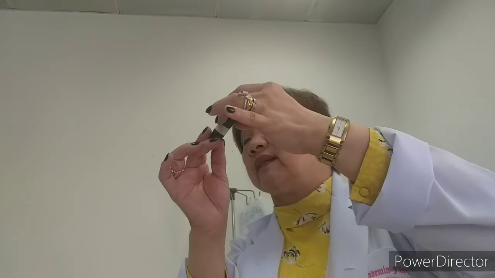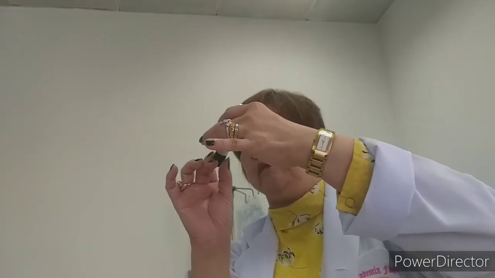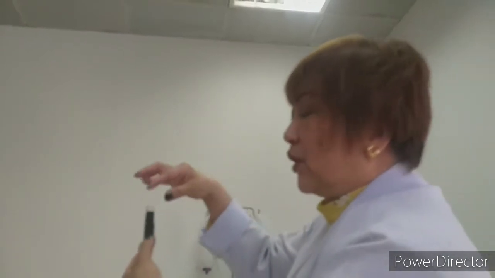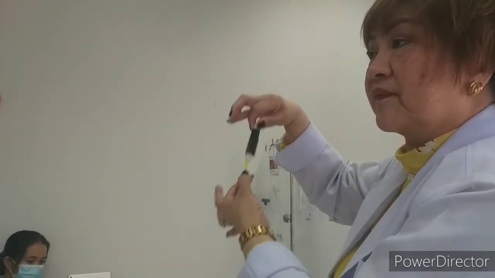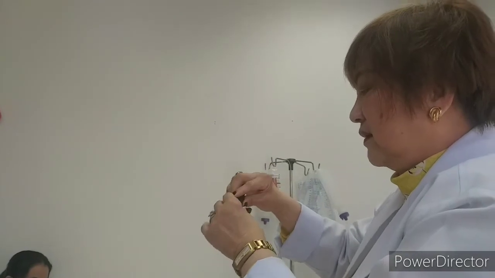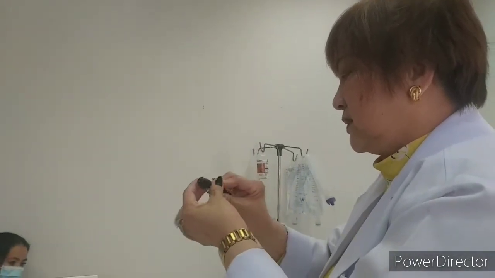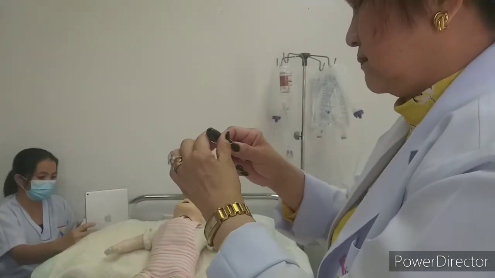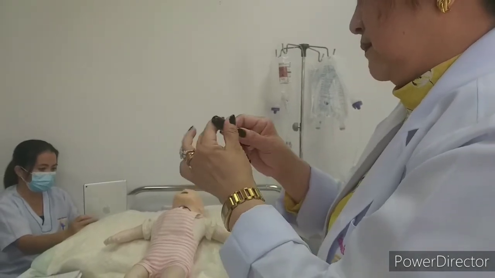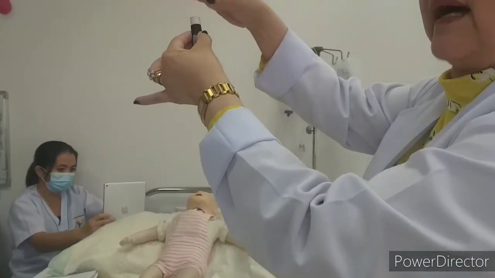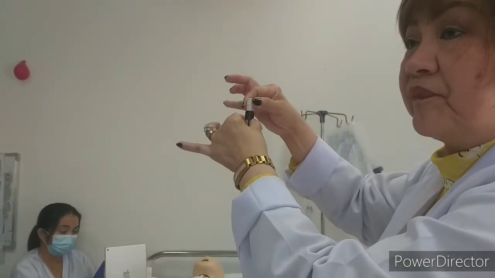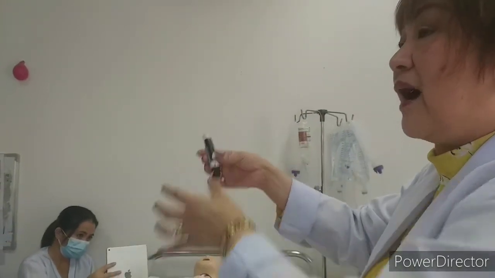So 3 or 4 is good for an adult. Set it to 4 or 3. Once it is set, you have to pull this upper part or the tip here. You will hear the same click. Okay, click. Now check it.